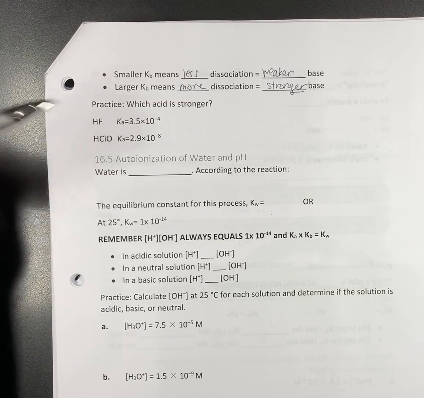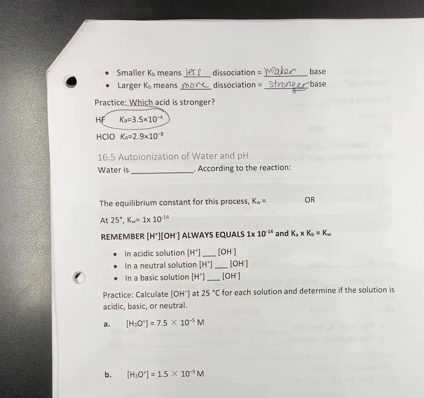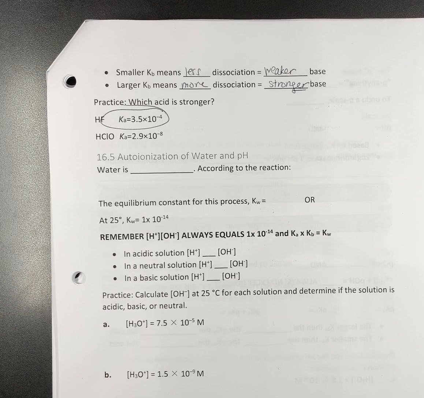So which one is stronger? Hydrofluoric or hypochlorous? Hydrofluoric, because Ka is bigger. Notice it's still small, right? Yeah, still very small. But we're going to be dealing with a lot of negative exponents here.